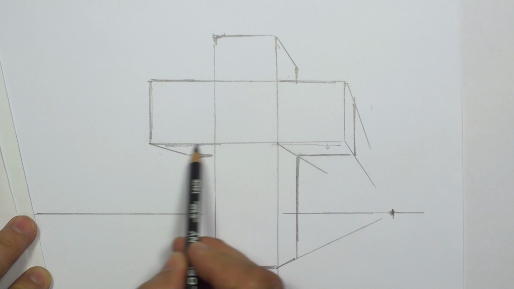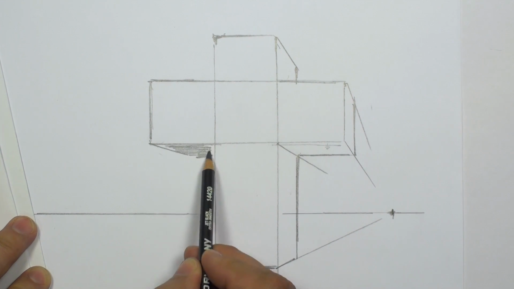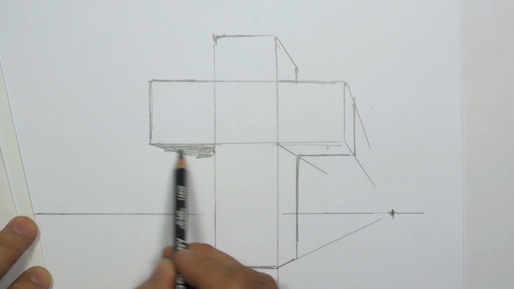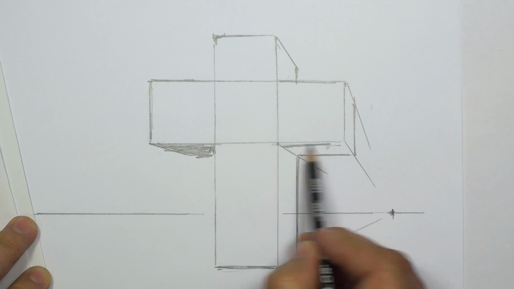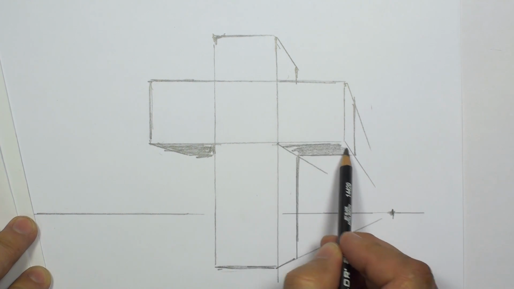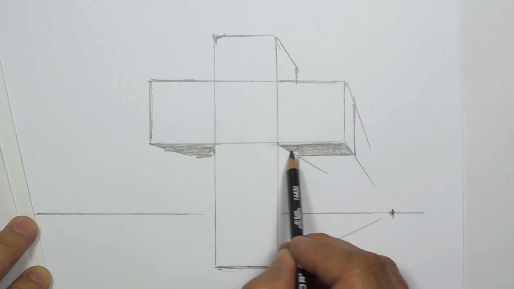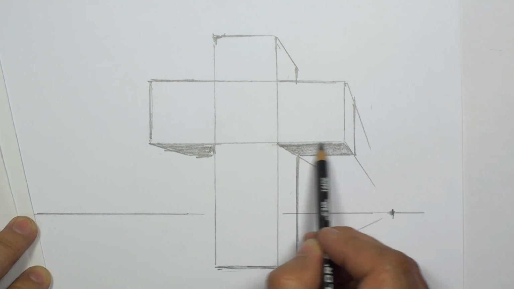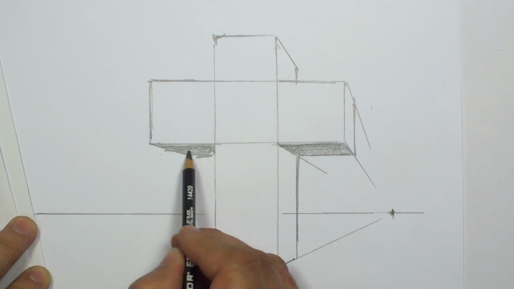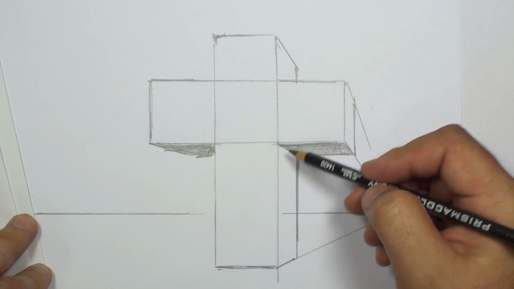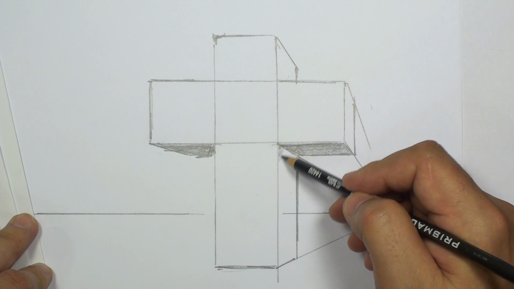So let's come in and just do a little shading under here. Like that. We'll shade this surface. And now we'll shade the sides, but we're not going to shade them as dark.